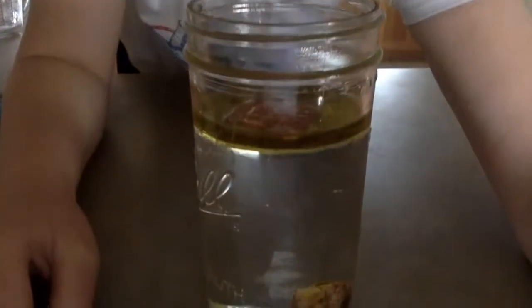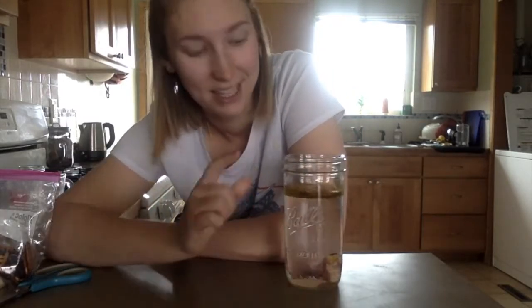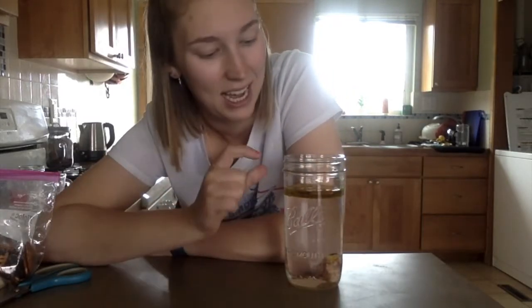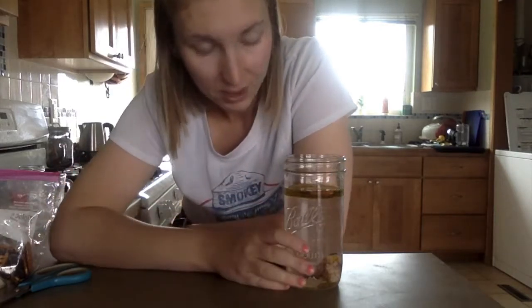Looks like the pretzel has stayed at the top, is floating at the top. So that means the pretzel is less dense than the water. The pretzel is lighter than the water, so it stays at the top of the water. Take a moment to write down your observations in your science journal of what you see.